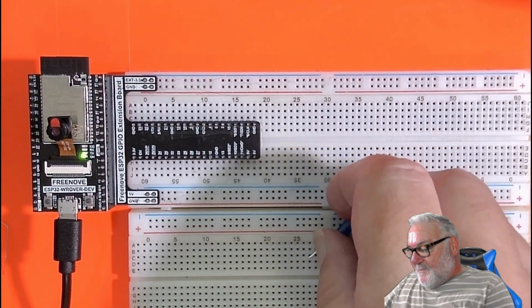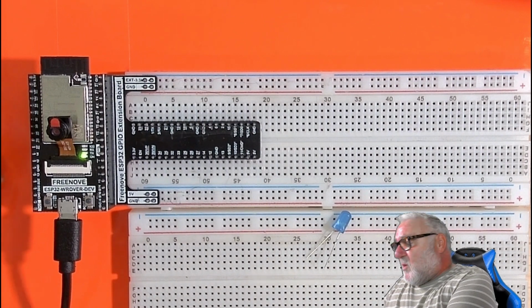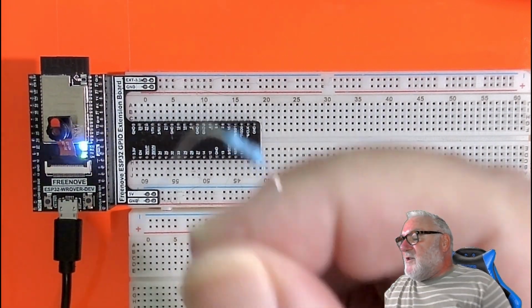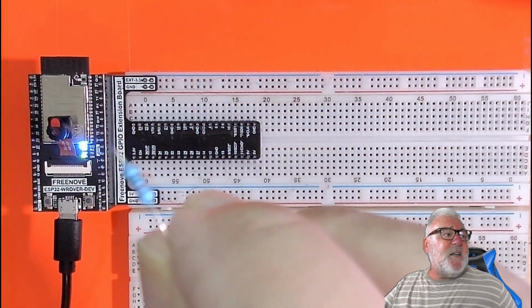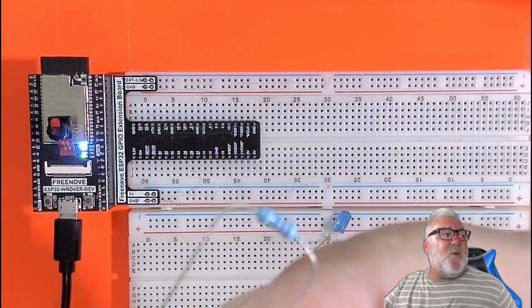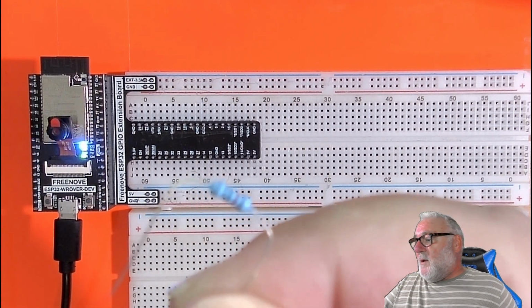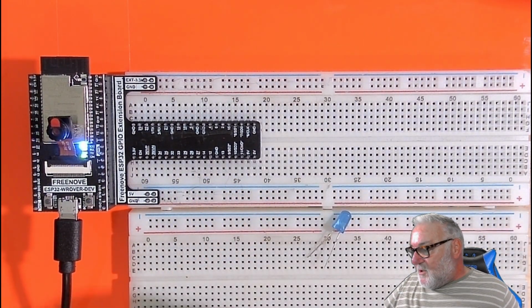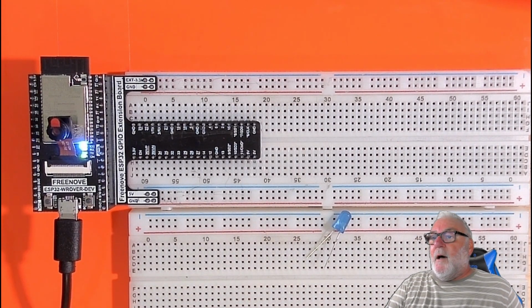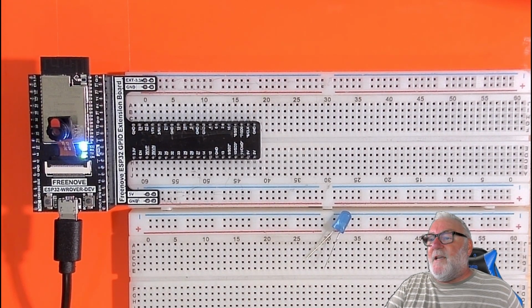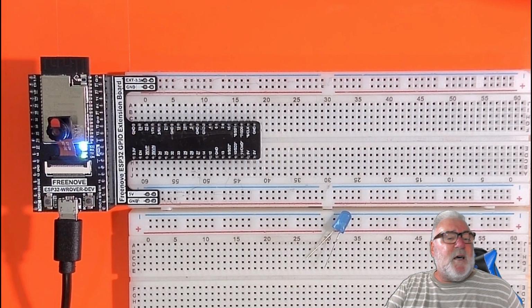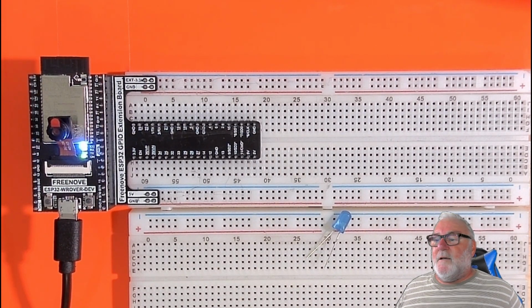We need a 220 ohm resistor. A 220 ohm resistor. All right, so that's what we need. I'm not going to put a schematic up for this because it's a pretty simple circuit. Okay, and we'll build that now.